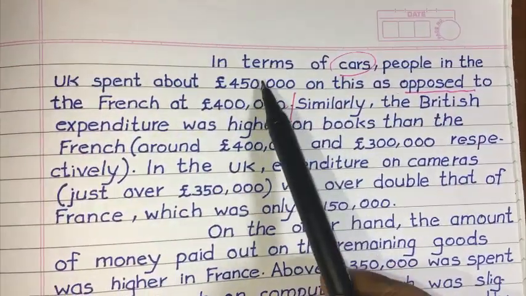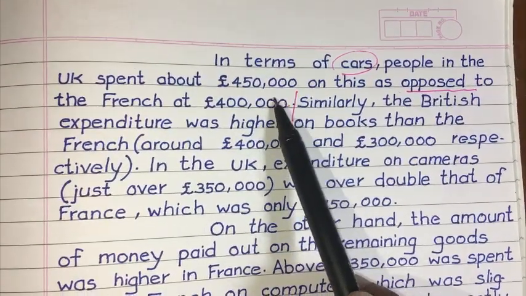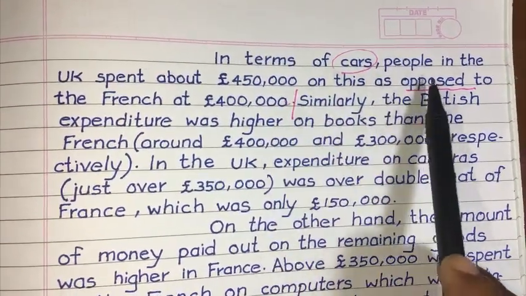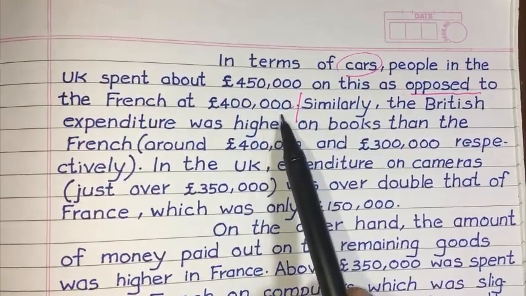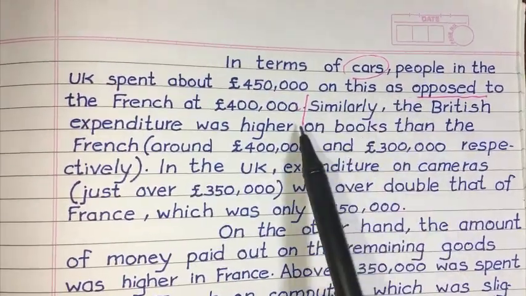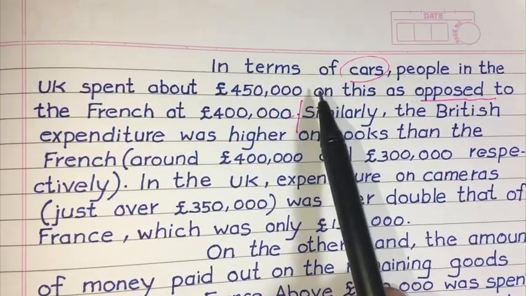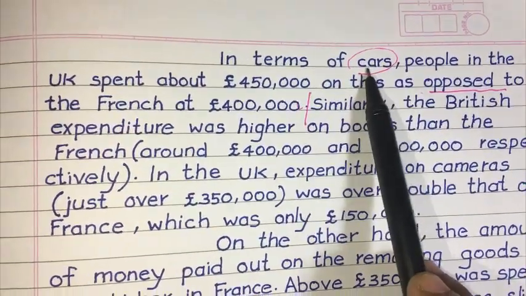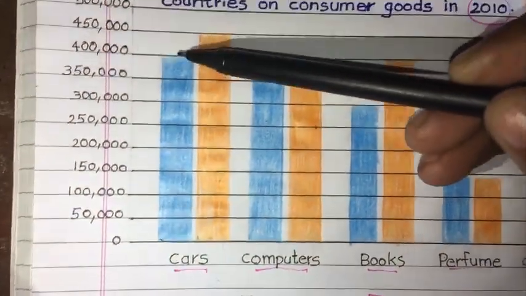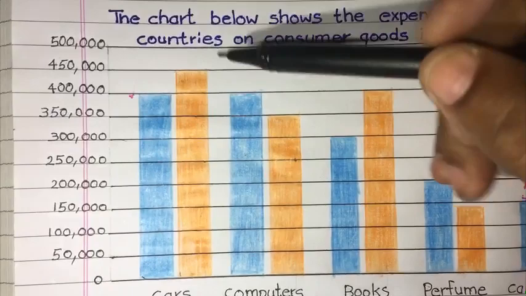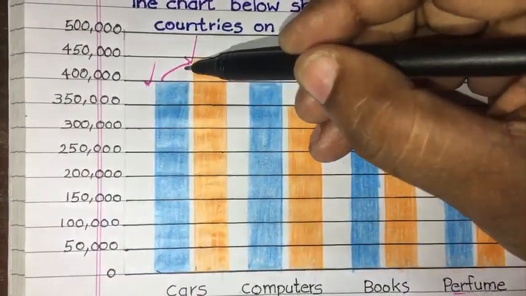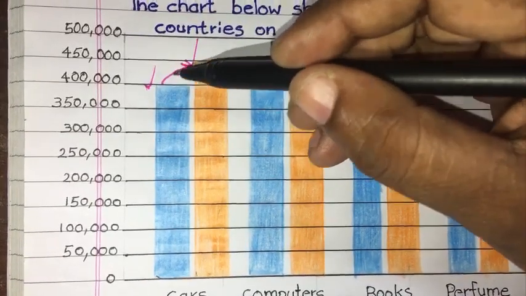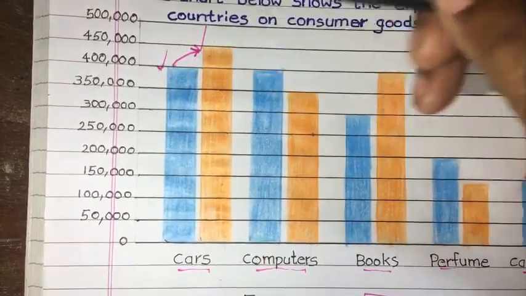See the sentence over here. Before, I said that whenever you use some data, always compare. If you compare within a single sentence, you can communicate your idea better. So it is always best that way. See, I have used the cars. Let's see the diagram. In the cars, this is £400,000, this is £450,000. You can see a £50,000 difference over here. So that was my first sentence.